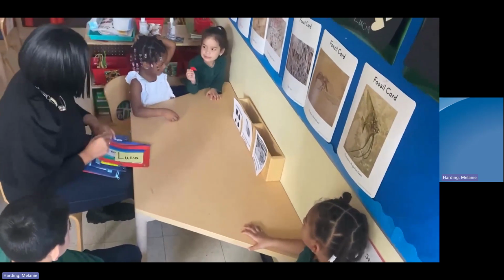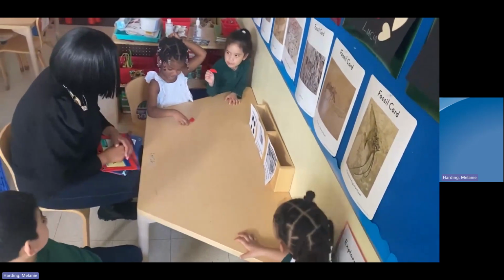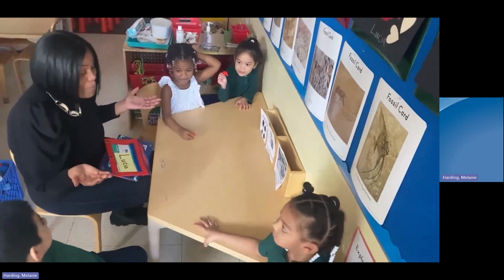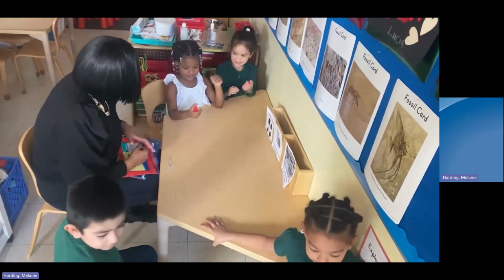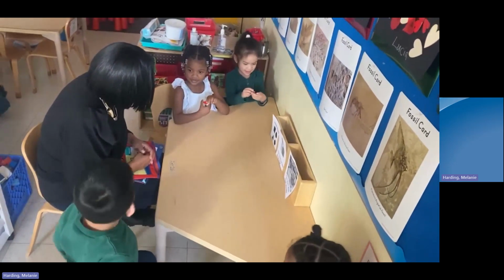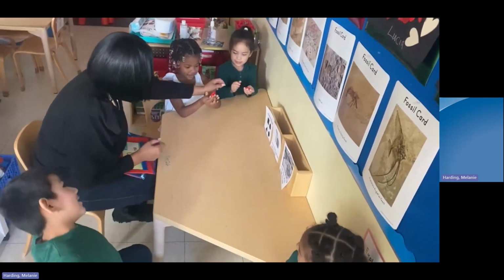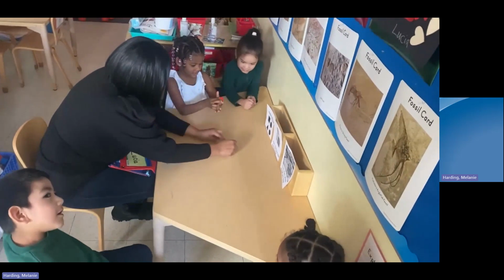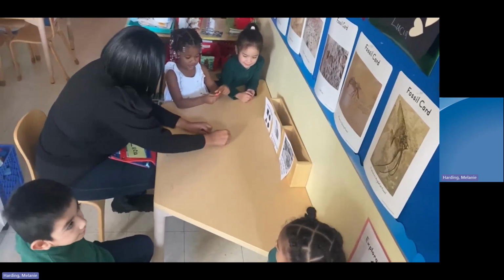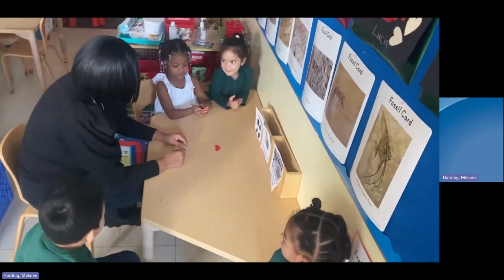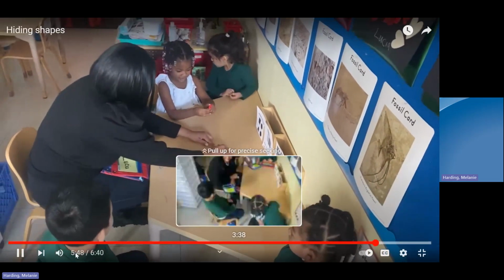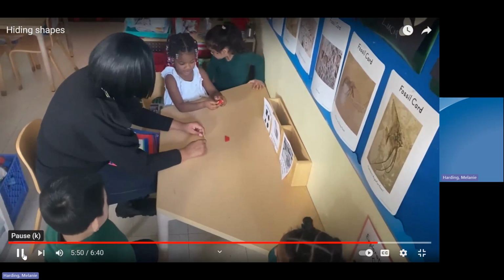What shape is that? Trapezoid. It's a trapezoid. How'd you know that was a trapezoid, Lucia? One, two, three. Oh, it had four sides. One, two, three, four. Two sides do not match. Yes, and two sides do not match.